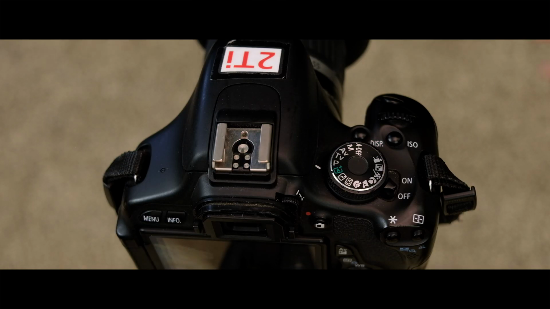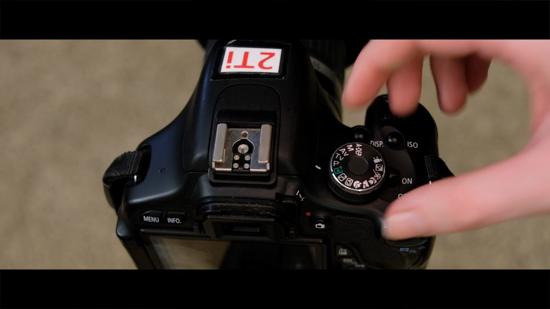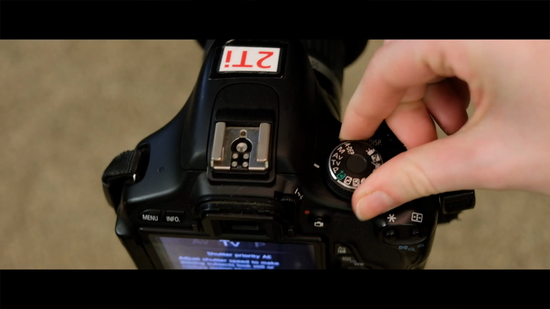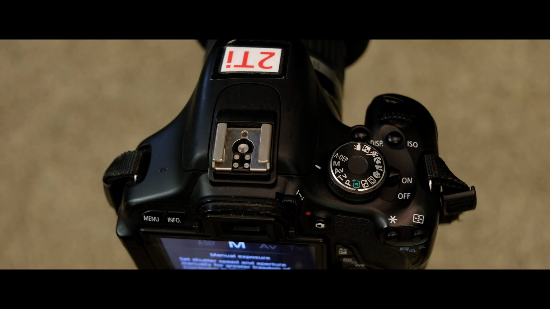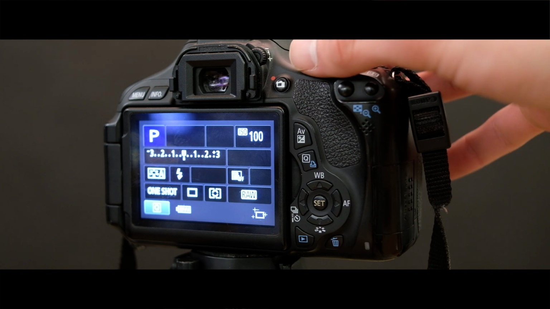The first step to making a long exposure video is to change the main camera preference to manual so you have full control over the various settings. To do this, rotate the large dial on the top of the camera until the letter M is in line with the white dash on the left side of the dial.